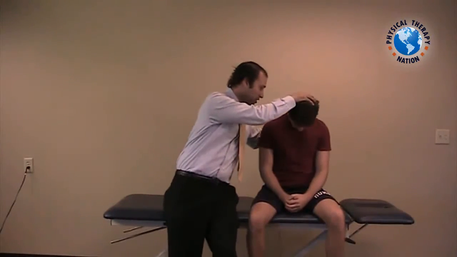So, to go ahead and continue on and perform the upper quarter screen, what I'd like to ask my patient to do is to go ahead and bring your chin to your chest, please. Now we're looking at just gross cervical flexion. I'm going to apply overpressure, assess for patient pain. The overpressure and the assessment for patient pain is going to be common throughout every technique or execution that we're going to be asking our patient to perform.